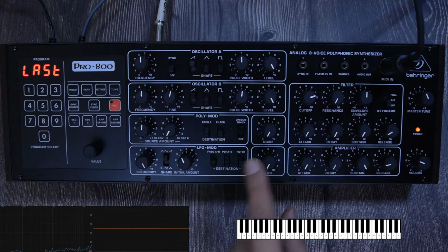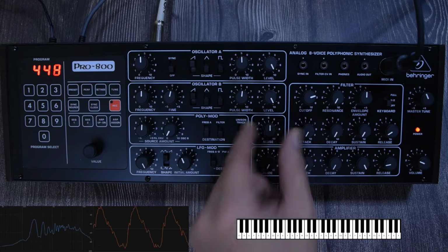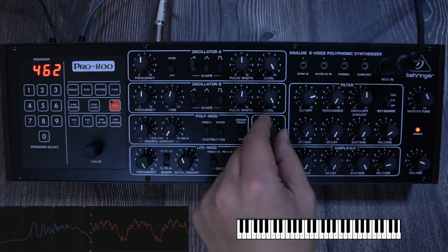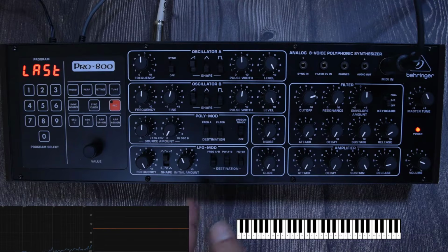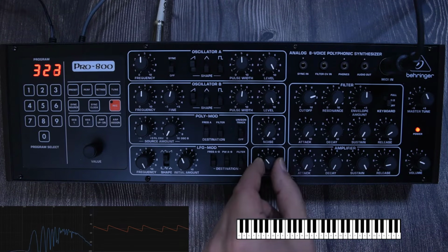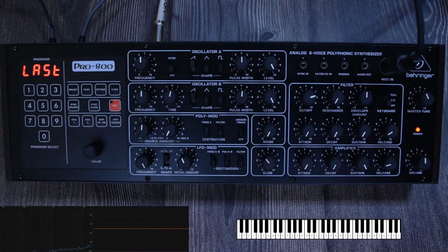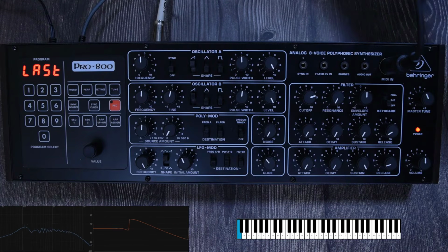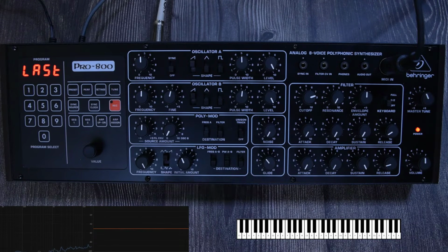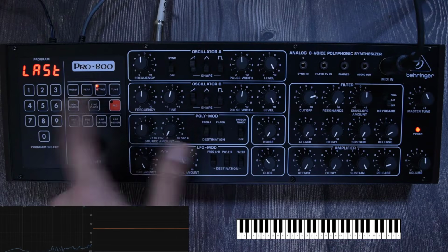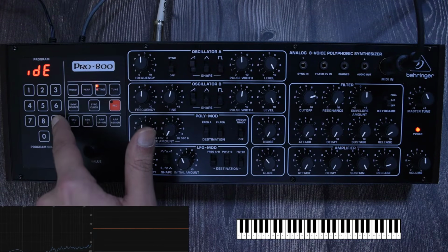Now then you have the glide, and something I forgot to mention is the noise. You have a noise generator. I guess this is just way too simple. Now then you have the glide, and for now I'm just going to go all the way to off. So if I play a key and I do glide, if I play different keys, it's just going to glide like it would in whatever other synthesizer. Pretty simple.